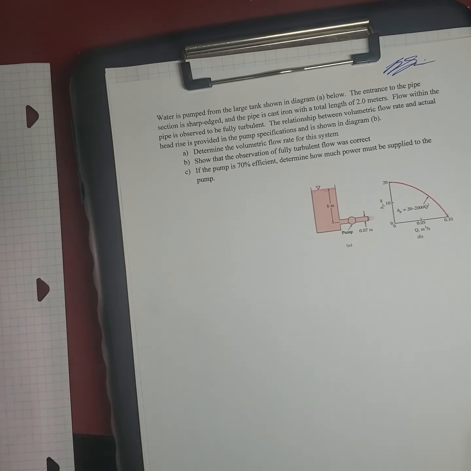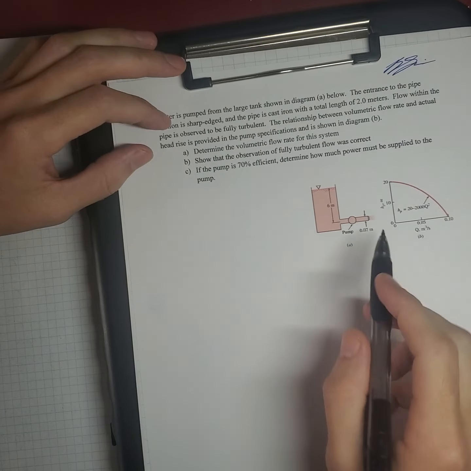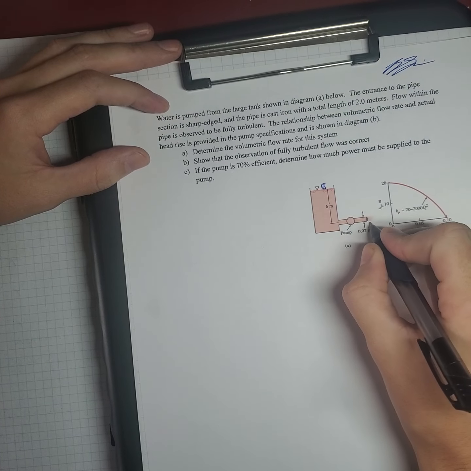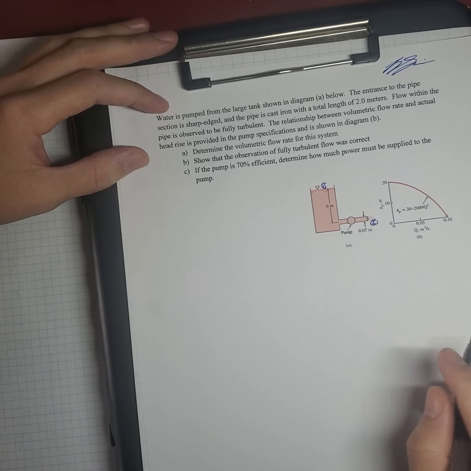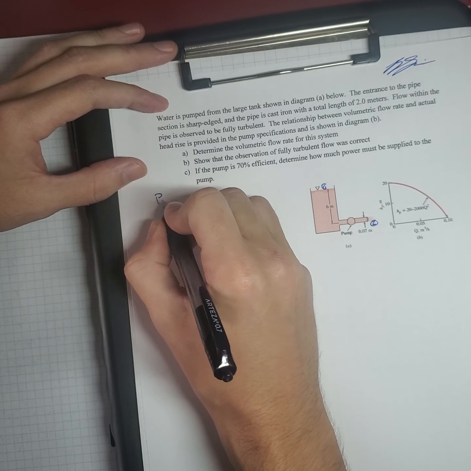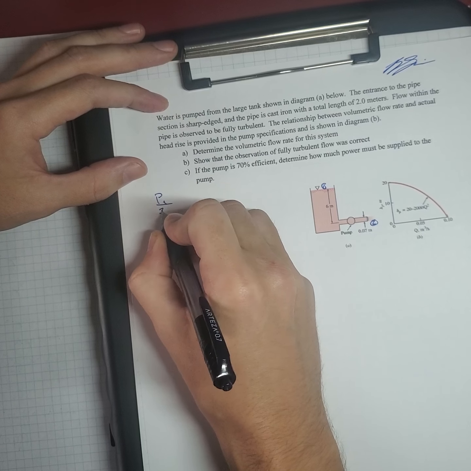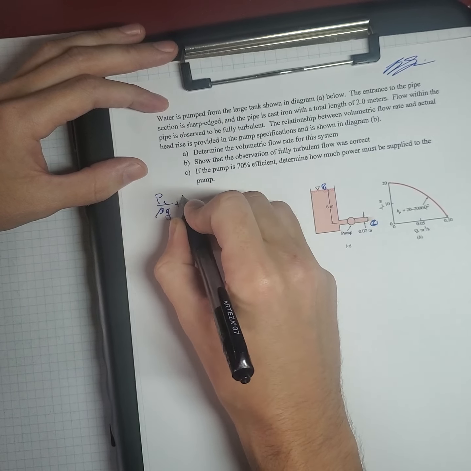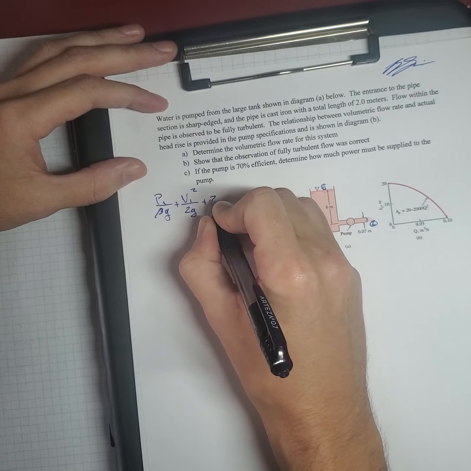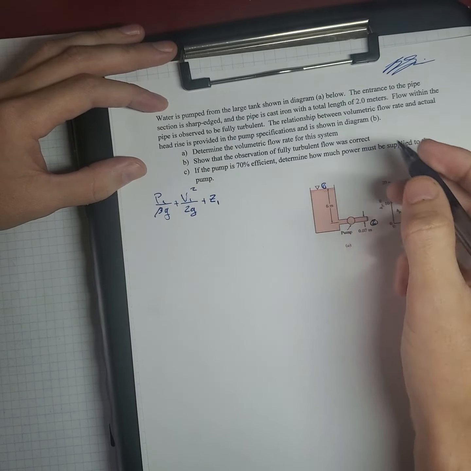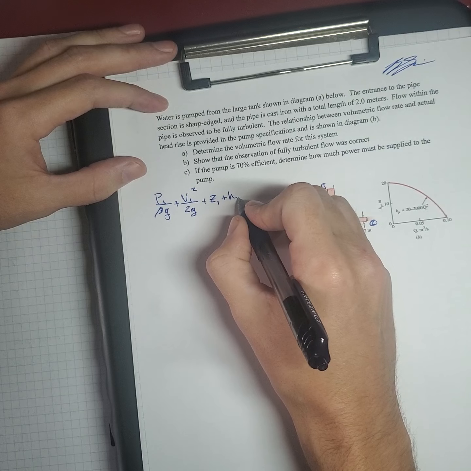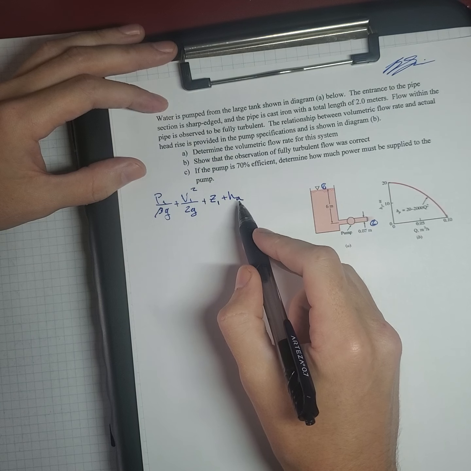The first step that we are going to do is the energy equation so that we can relate states 1 to state 2 and get this solved. So that will be the initial pressure over rho g plus the initial velocity squared over 2g plus the initial height plus the head rise due to the pump. This will be the actual head rise of the pump.